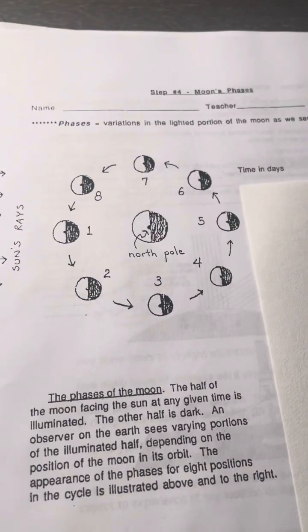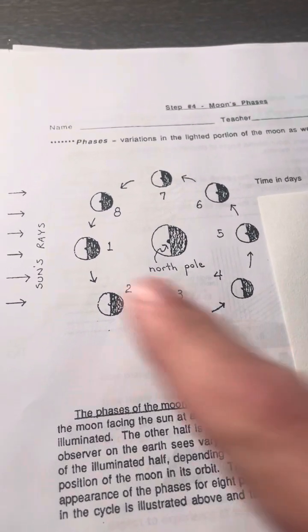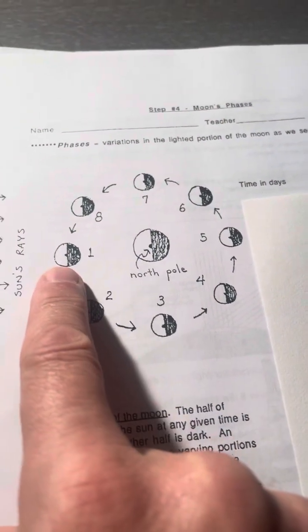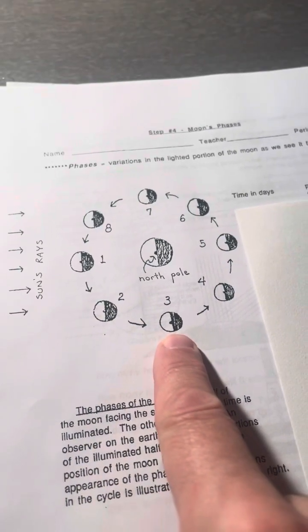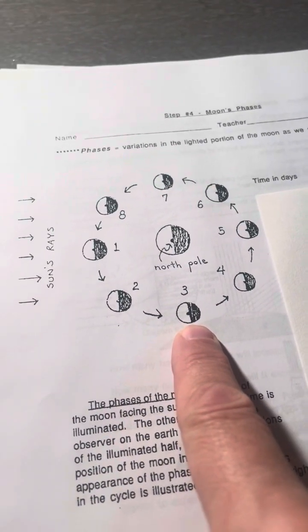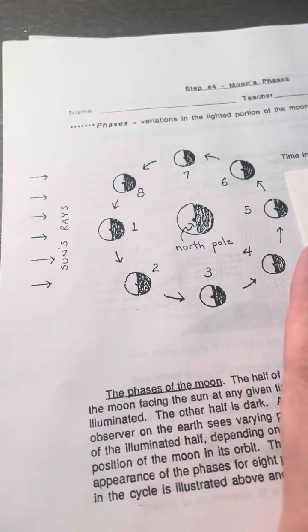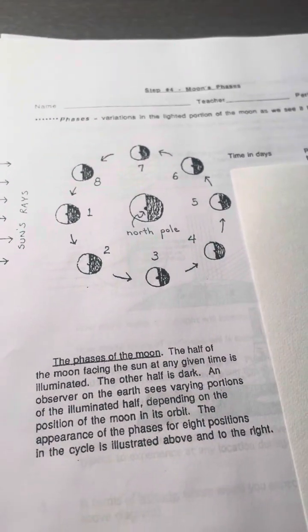What you're supposed to see here, at every single position for where the moon is, half the moon is always lit up. The half that's facing the sun is always lit up. That can be confusing because some people might think, wait, I thought the moon's not always lit up. The part that faces us might not be. That's why we have phases, and that's what I want to go through.